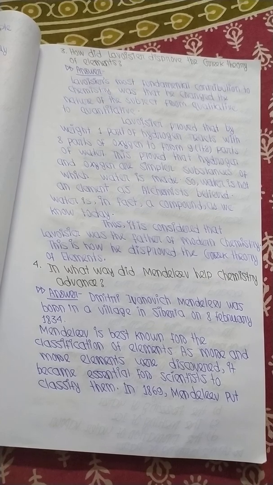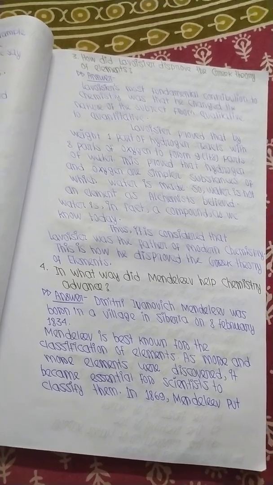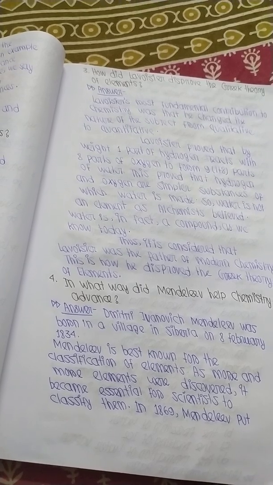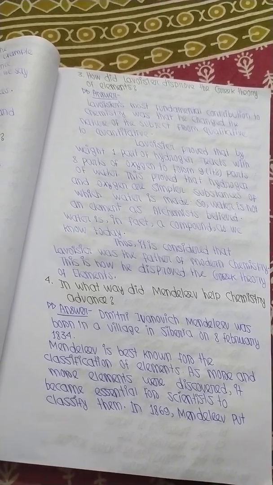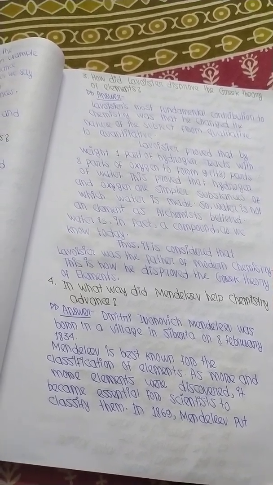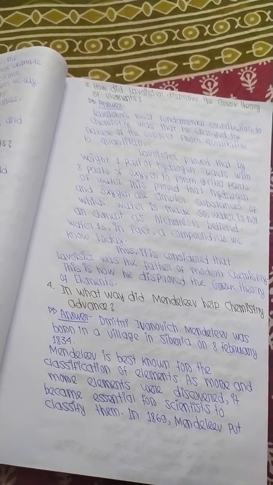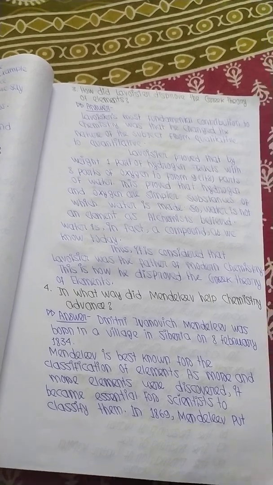So water is not an element as alchemists believed. Water is in fact a compound as we know today. Thus, it is considered that Lavoisier was the father of modern chemistry. This is how he disproved the Greek theory of elements.